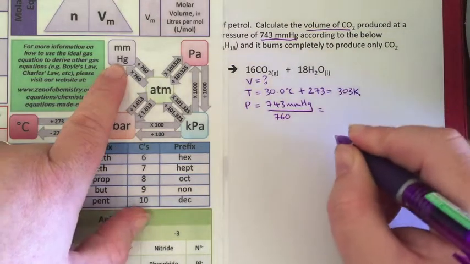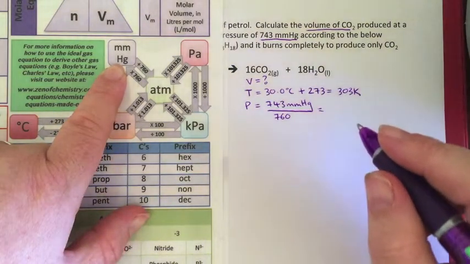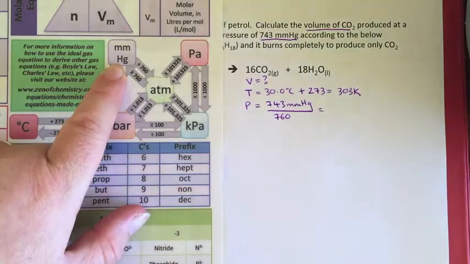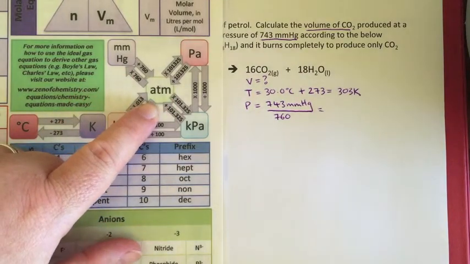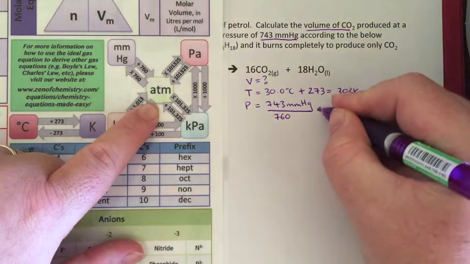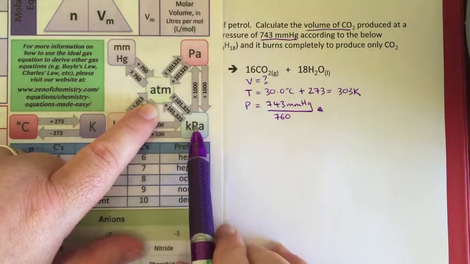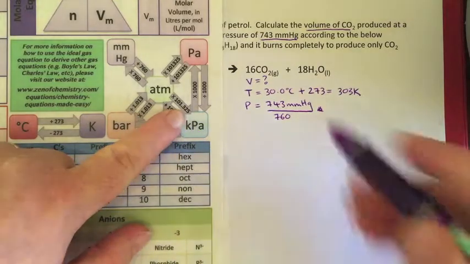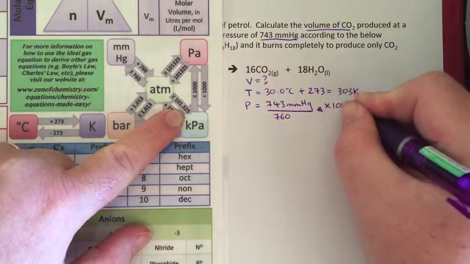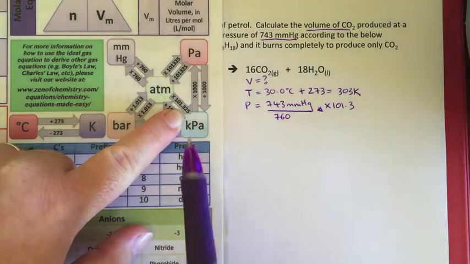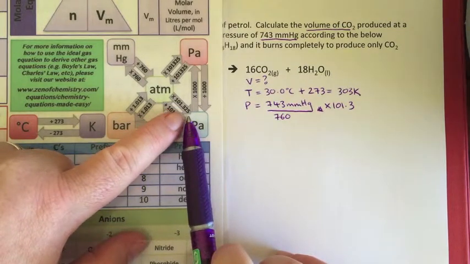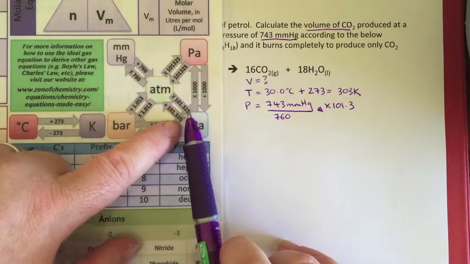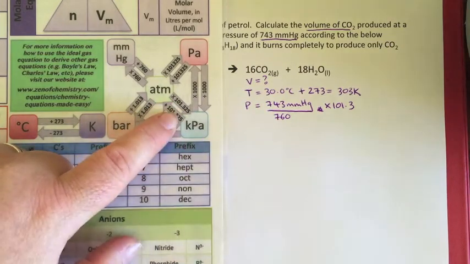So if you put that in a calculator, actually no, we'll just go straight through because you can do this in 2 steps. We're going to do it in 1. Then to get to kilopascals, we have to multiply by 101.3. In here it says 101.325, but that's just a more accurate one.